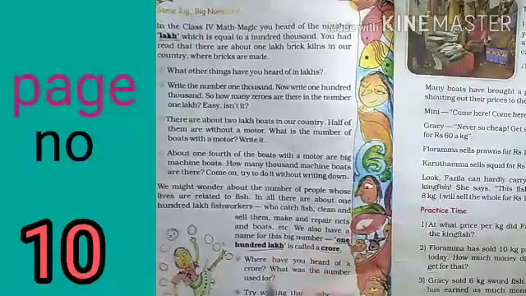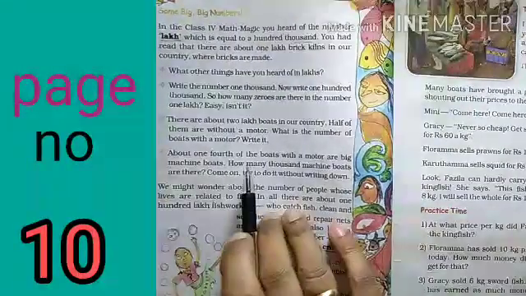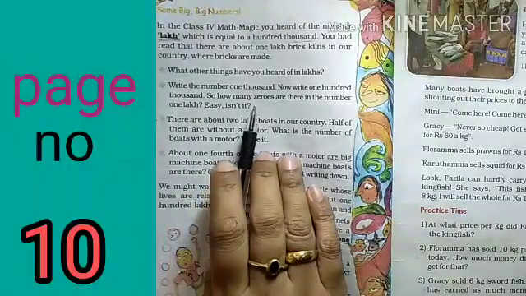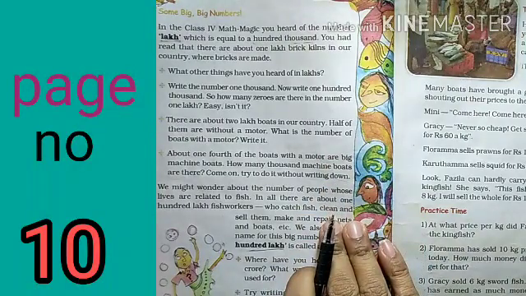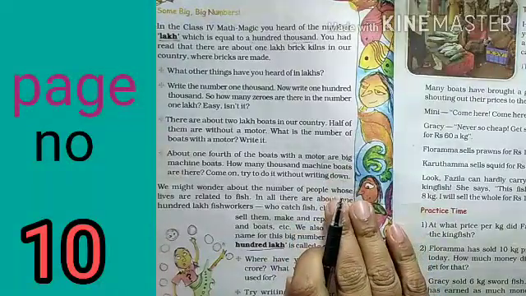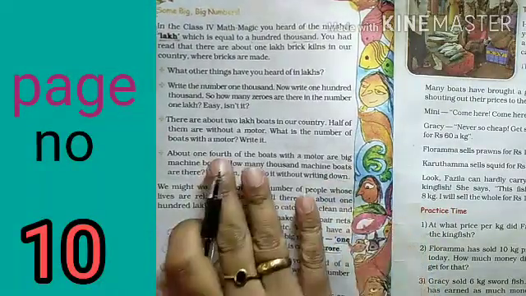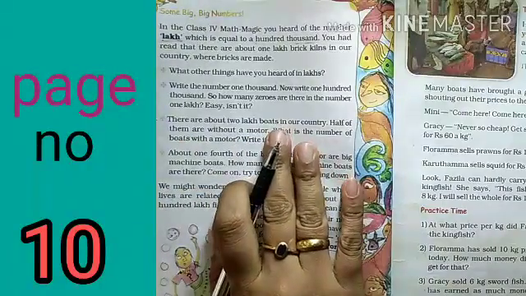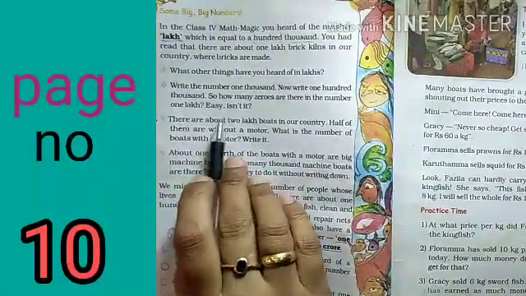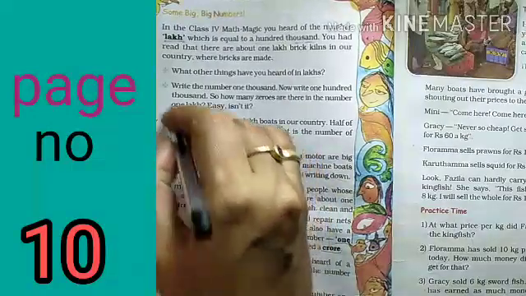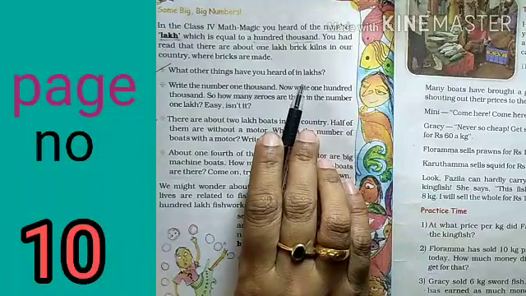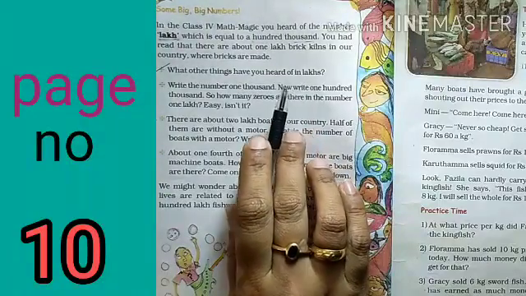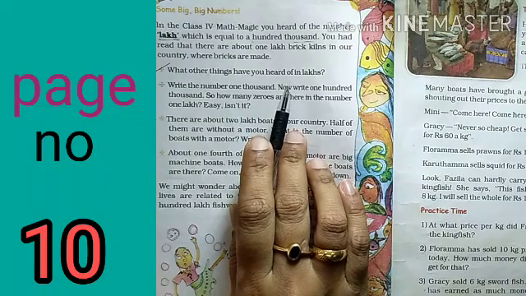Now children, in page 10 of your textbook, see this problem also. Okay. So what I am telling you, listen carefully. I have provided all these answers in your notes. So when you get the notes, you can see all the answers of these questions are present there. So just listen now to what is the meaning of these questions. Here one question is asked: what other things have you heard of in lakhs. So you can tell any name of any things, that answer is coming in lakhs.